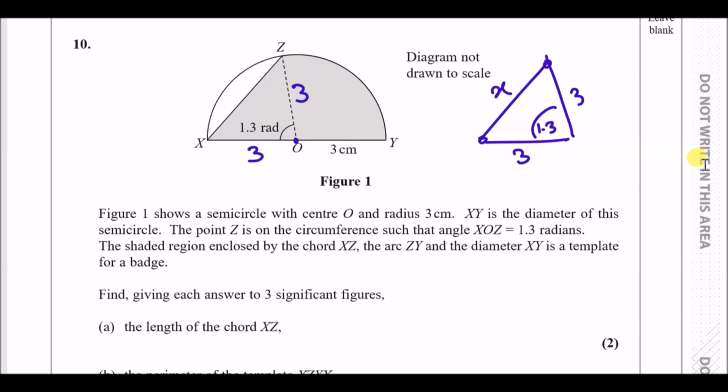Now the cosine rule formula is like this. We have a squared equals b squared plus c squared minus 2bc cos A. Notice how you only have a single angle here, which is capital A. Because we've got 1.3 radians, this will automatically be labeled as A. That means the length opposite the angle is small a, and B and C would be the 3's.